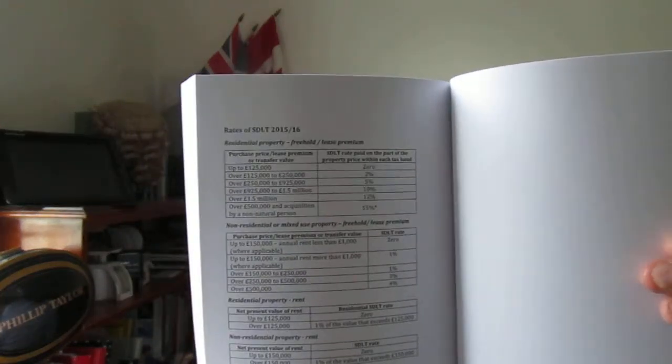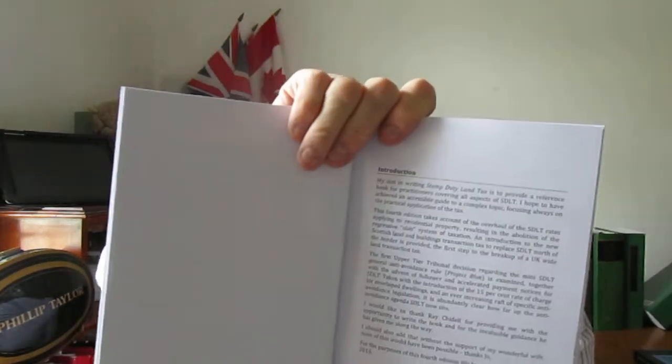And one thing that will be of relevance is the rates of stamp duty land tax as they stand today, because I'm recording this in May 2015, and of course we've had a general election. We will be having a budget in July, so there may well be further changes. There's an introduction from John Feaster which sets the tone of the book itself, and he talks about the changes that have taken place. Then he gives an overview about stamp duty, which I'll talk about in a minute. Then you get into the book itself.